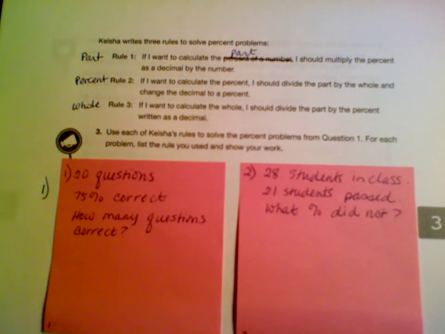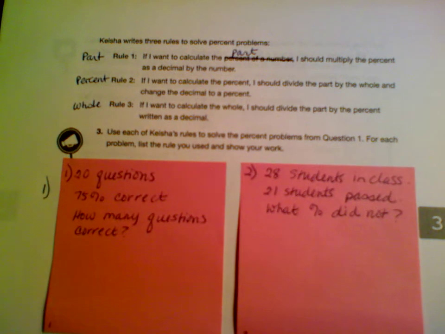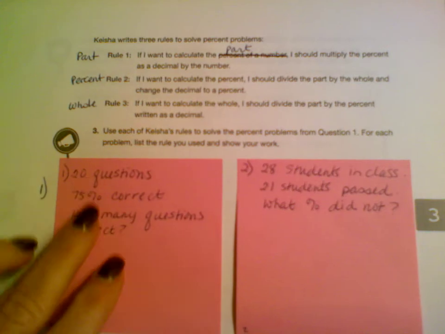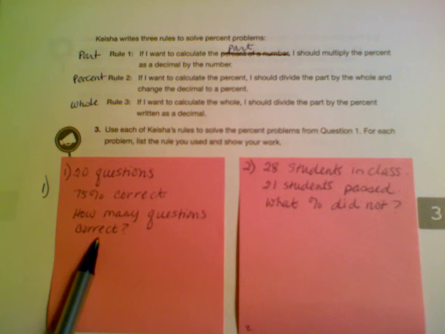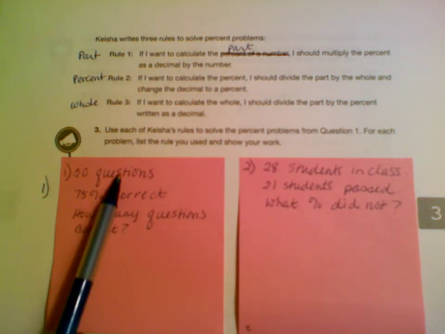So now they want us to do these same 3 problems, but they want us to use Keisha's rules. So I basically wrote the information from the prior page so that I don't have to flip back and forth. So the first one, there were 20 questions, 75% were correct. It says, how many questions did you get correct? So this is the total number of questions.